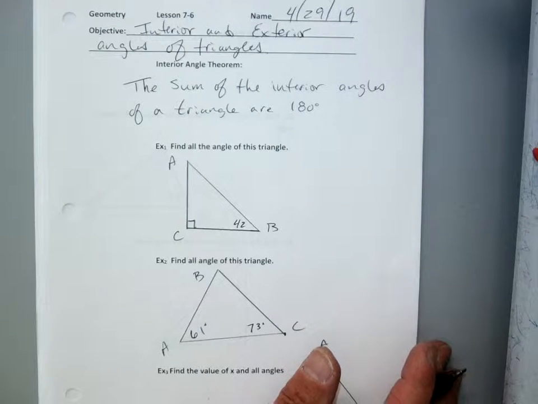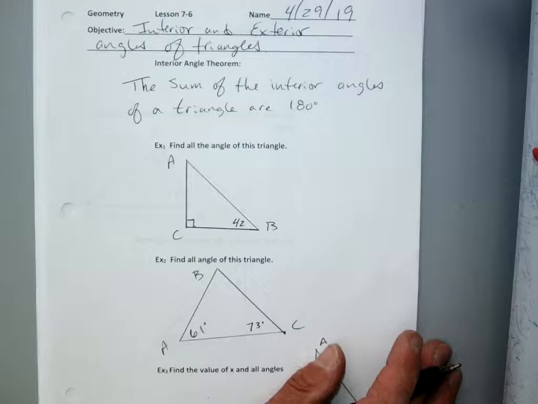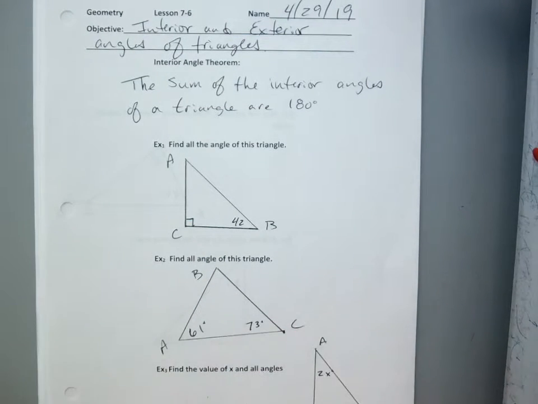I'm not teaching anything new, but I do want to show you, for example, in the first example, A. I like the whole idea about this 90 because this is going to make it easy, okay? And I'll let you catch up, let you write that. So my objective is interior and exterior angles of triangles. And my theorem is the sum of the interior angles of a triangle are 180 degrees. Okay, you guys caught up yet?